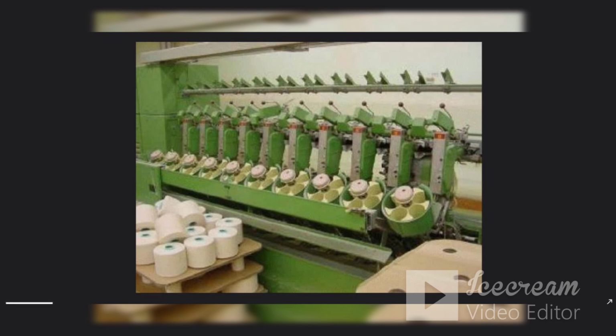Now I am going to talk about small group automatic winding machines, which is a step further over large group winding machines. I have given salient features of DC spooler. Now we will discuss salient features of small group winding machines, taking examples of automatic winding machines of Schlafhorst.